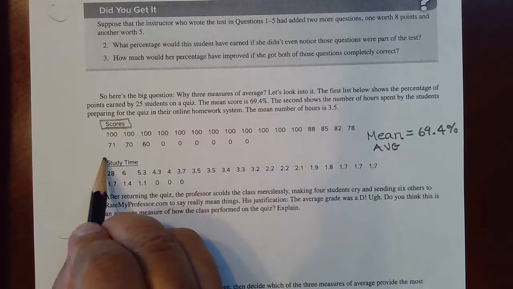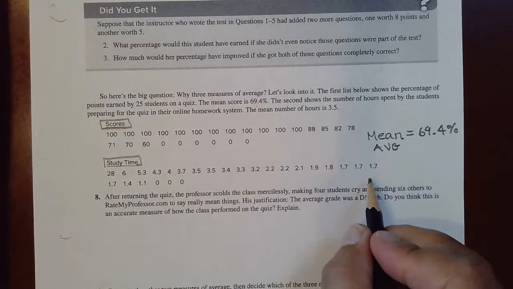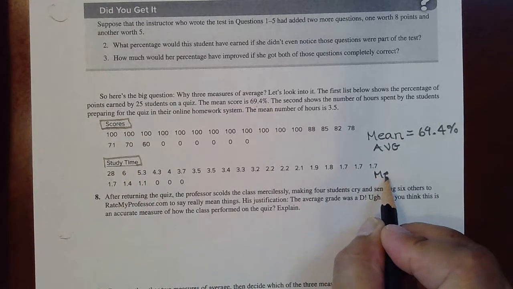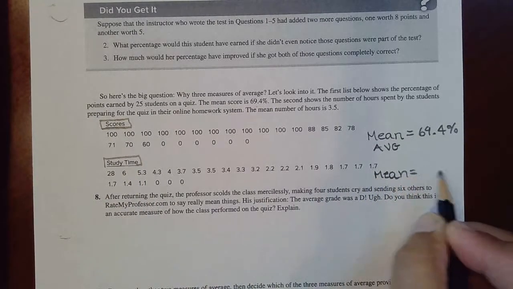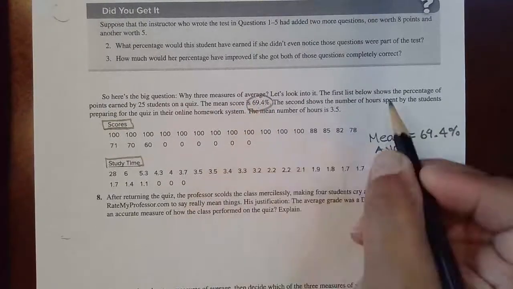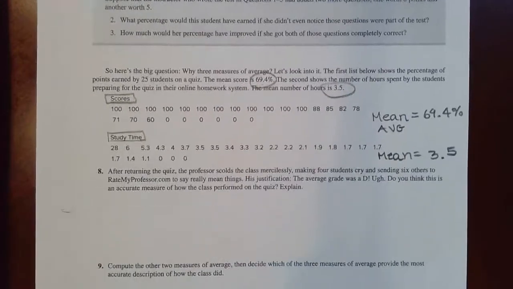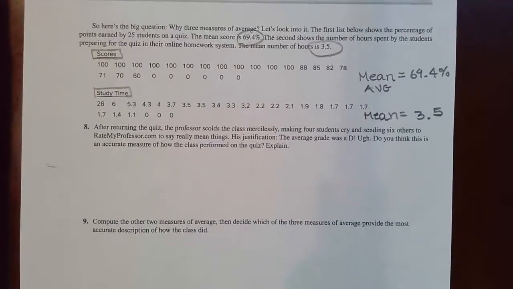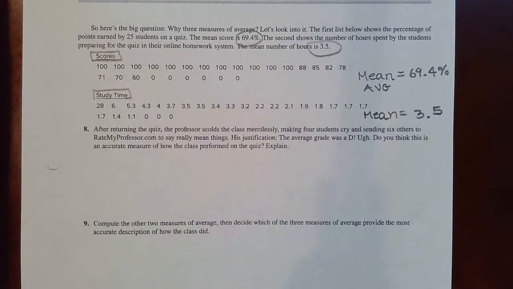And then study time, average study time, or the mean study time was 3.5 hours. And both of those numbers were given right in the instructions. And then you go on to number 8, and it says, after returning the quiz, the professor scolds the class mercilessly, making 4 students cry. Wow, that's pretty severe. And sending 6 others to rate my professor to say really bad things.